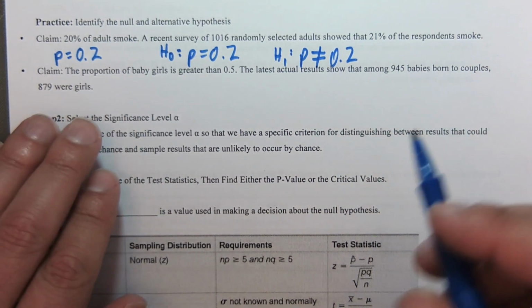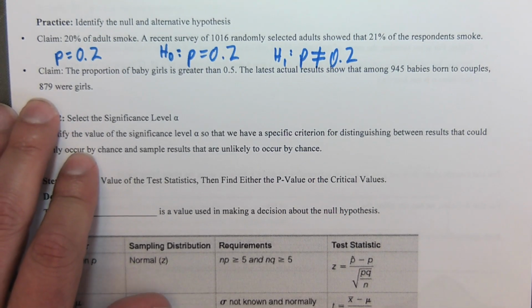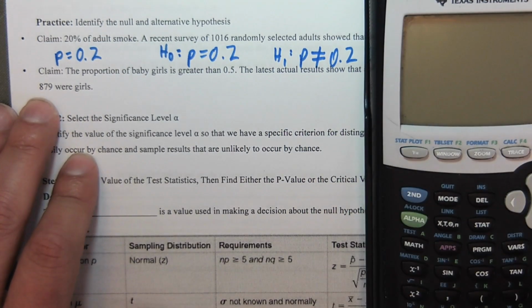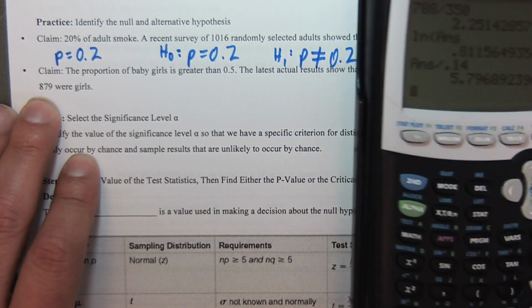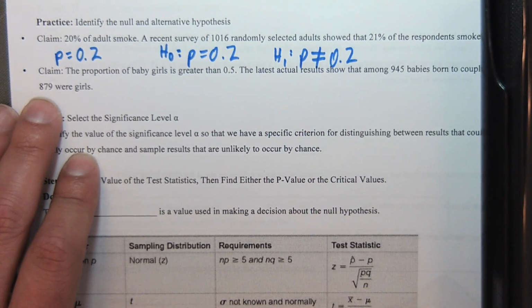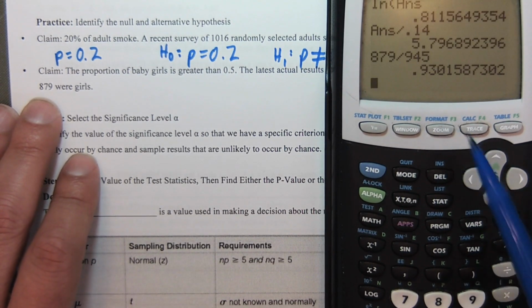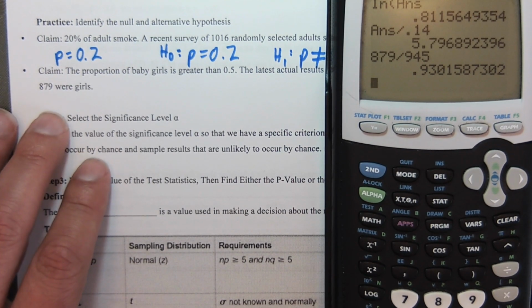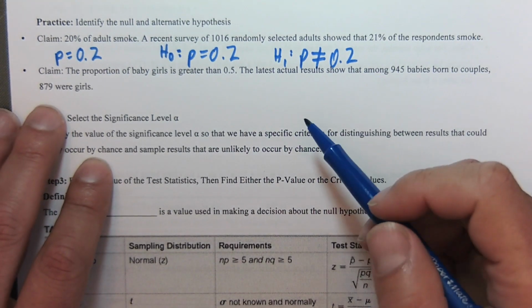Let's do another claim. The proportion of baby girls is greater than 50%. The latest actual results show that among 945 babies born to couples, 879 were girls. I just want to give us an idea of what that means. So we're going to take 879, and divide that by 945. Now, 93% were girls. This sounds like a made-up statistic to me. But 93% compared to 50%, that is significant.